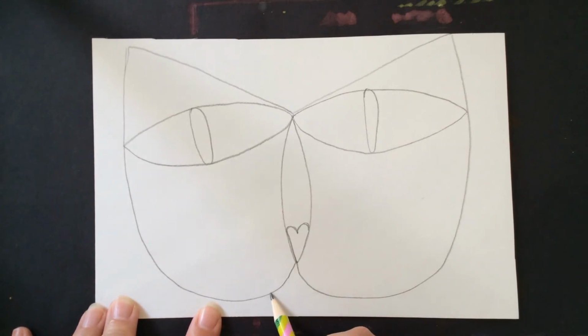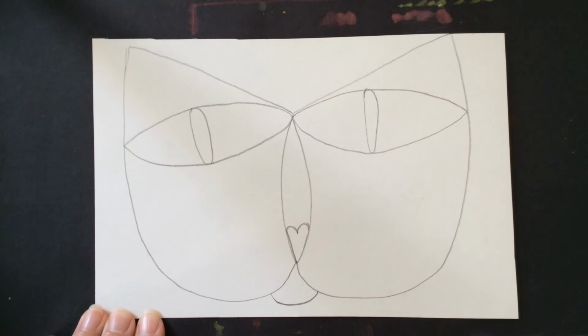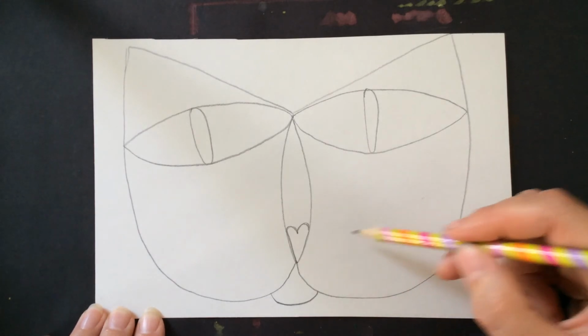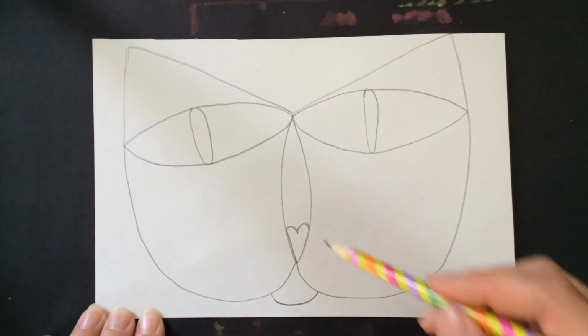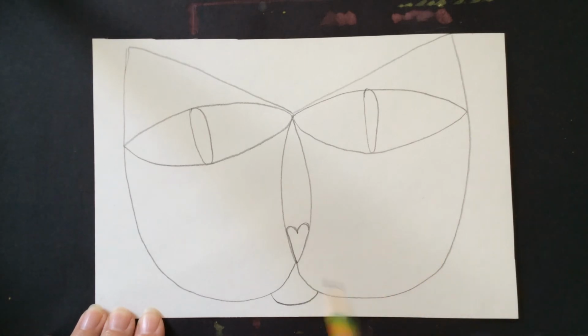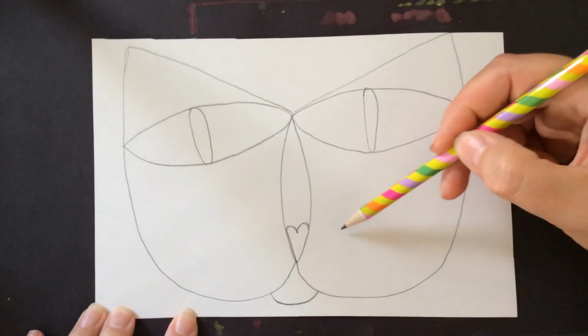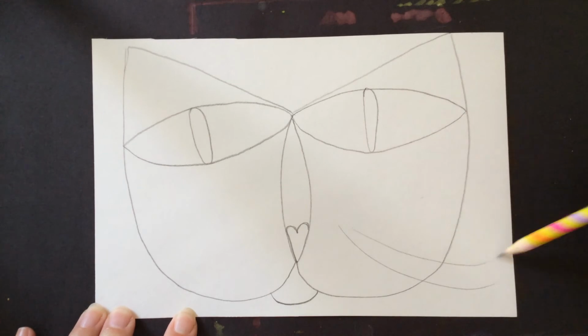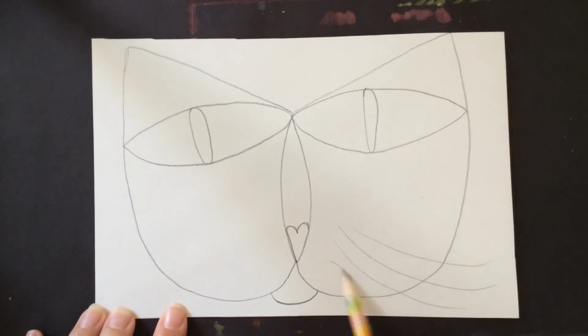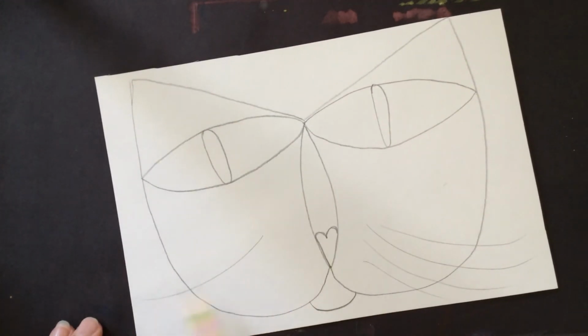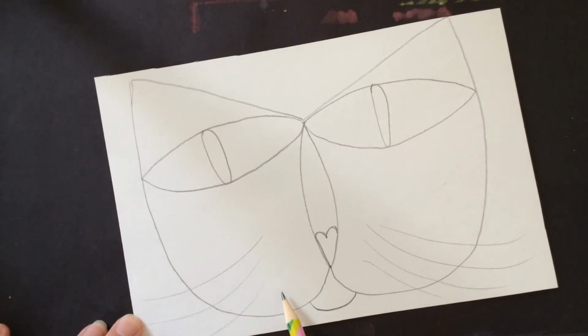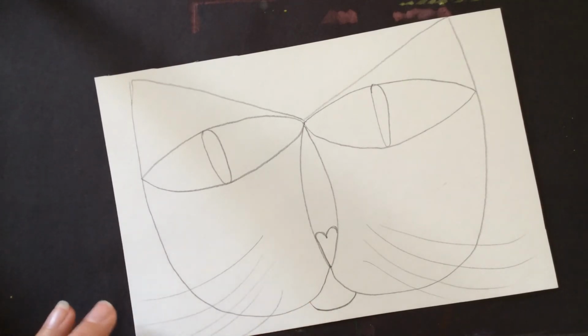So to make the bottom of the cat's mouth, it's just like a little smile right there. And our kitty cat needs to have some whiskers. So you can make your whiskers wavy lines if you want. You just make them straight lines coming out. And Paul Klee's were kind of wispy curves that come down and over, down and over, down and over, down and over.